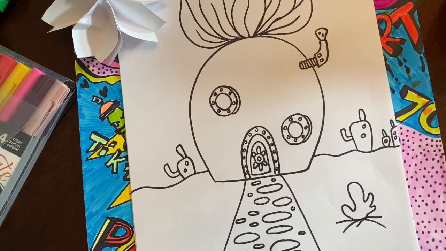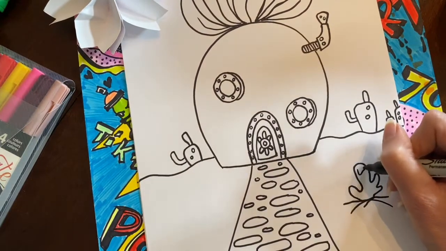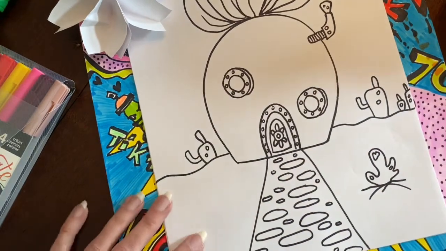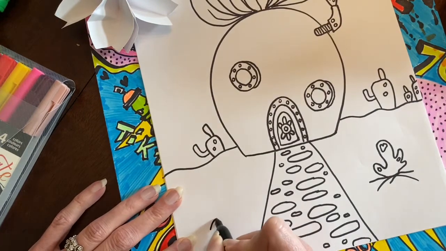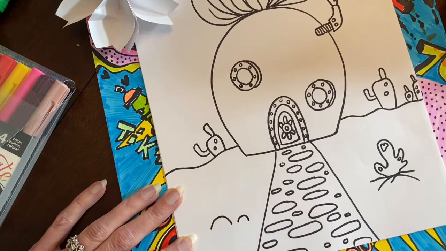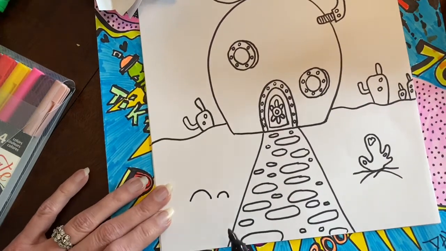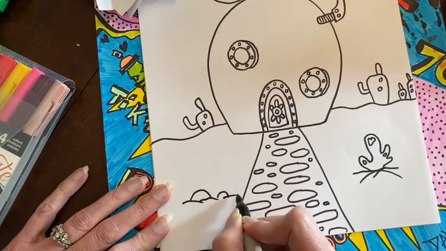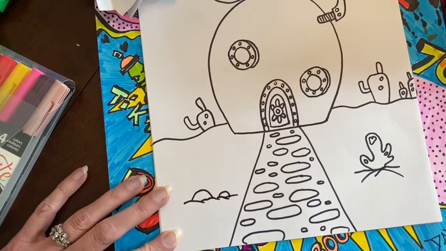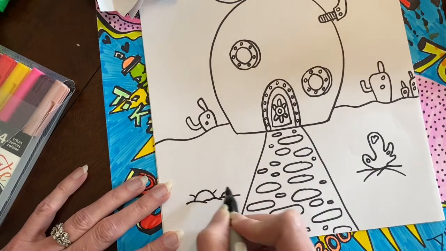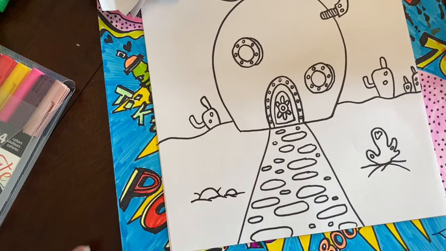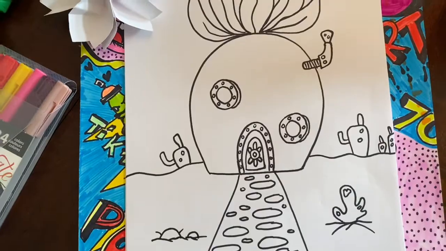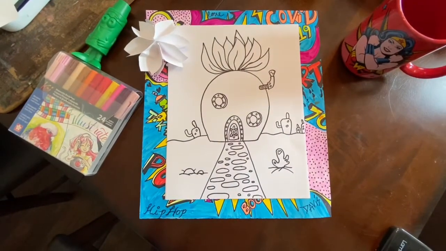Okay. And then over here, I'm gonna make a couple of these bubble things. They're interesting. And then you kind of go like this, let them look like they're coming up out of the ground. Stuck in the ground over there. All right, okay. Ta-da, so there we have it. There's our SpongeBob Pineapple House.